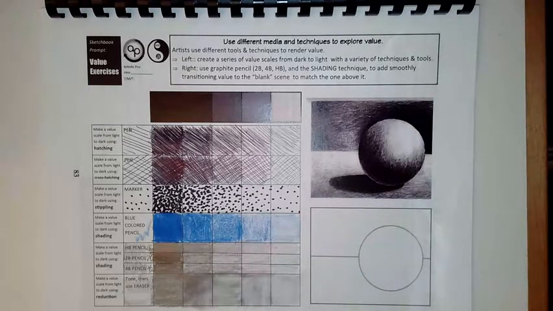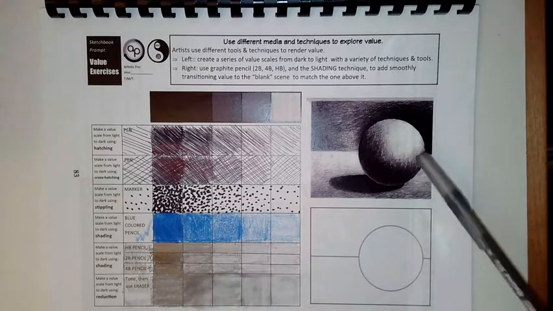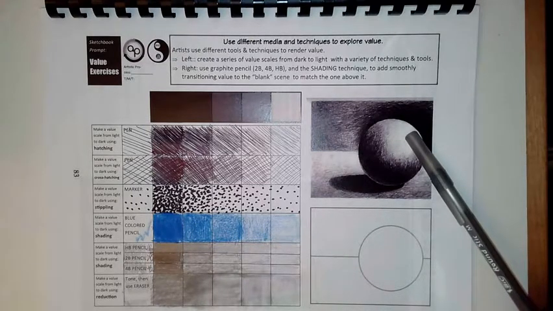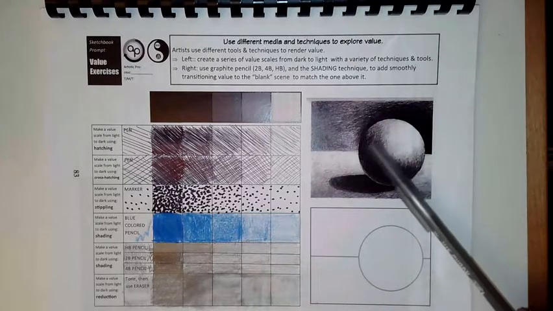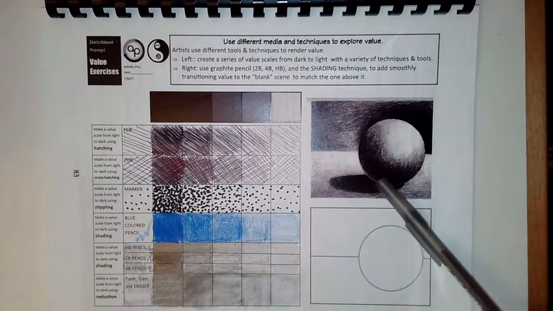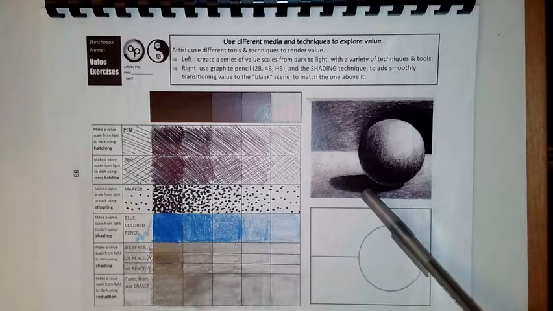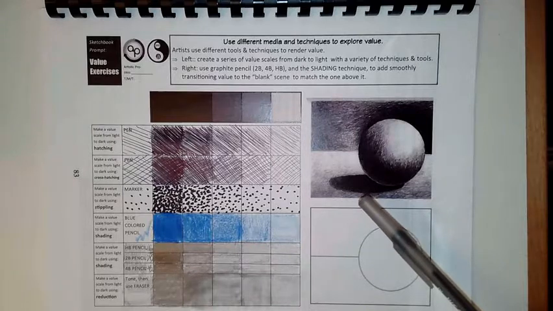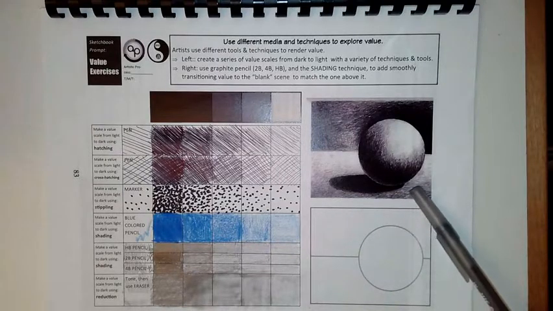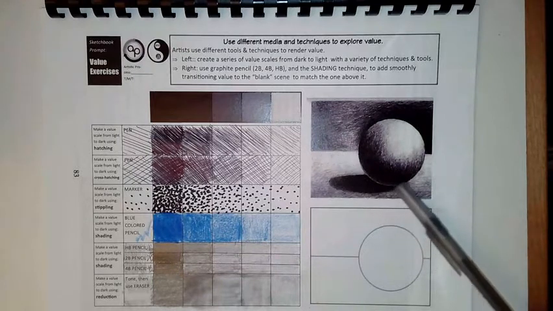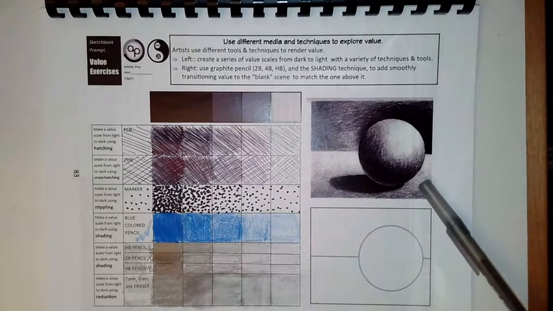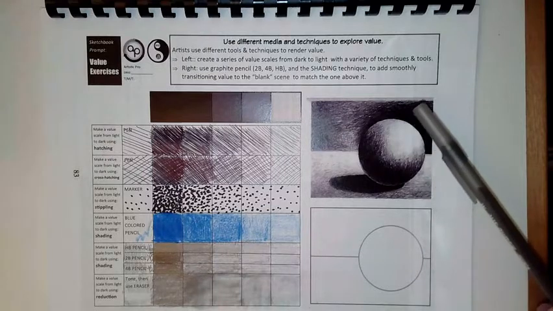And we're going to pay attention to some of those really important aspects of drawing things so that they look three-dimensional, such as the highlight, the core shadow, the reflected light, and the cast shadow. But what also makes this really stand out and feel three-dimensional is its relationship to the space that it's in. So we're also going to need to put value on the table and on this background space behind the table.